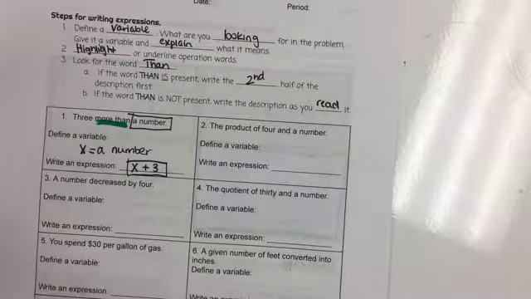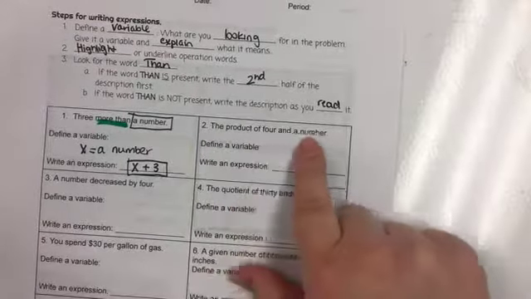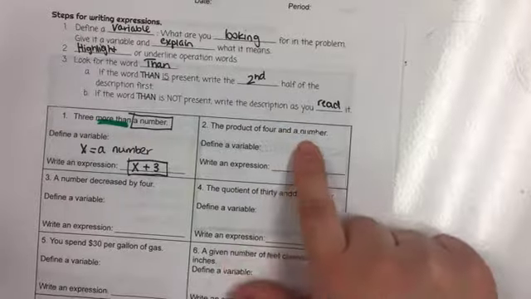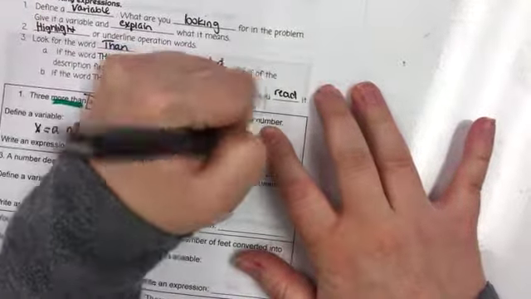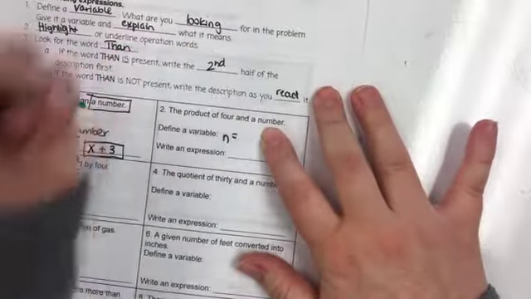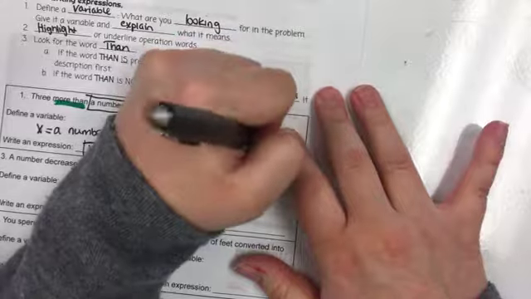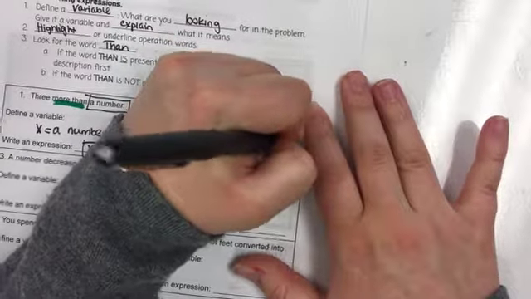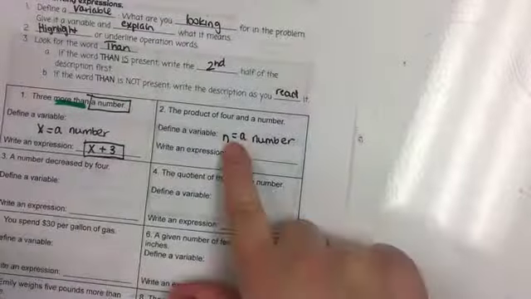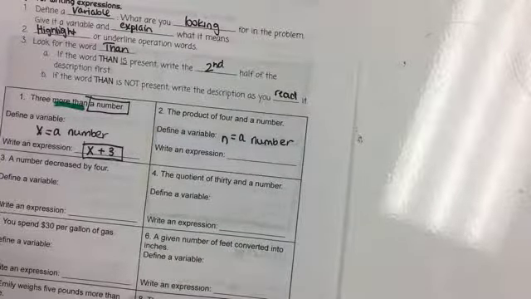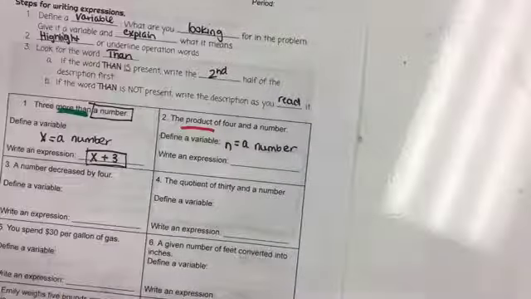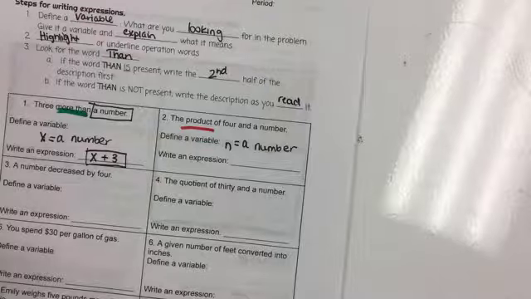It says the product of 4 and a number. Okay, well again, what do we not know in this description? We don't know a number, so we're going to assign it a variable. I'm going to give it variable n, and I'm going to say that n equals a number. So I always need to explain what the variable represents. In this case, it can be any number. Now we've got the product of 4 and a number. We know product is multiplication, so we're going to underline that in red.